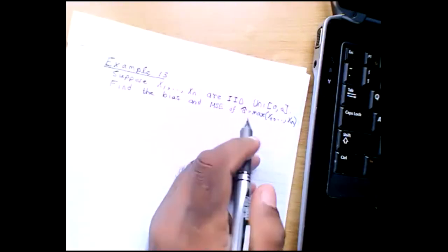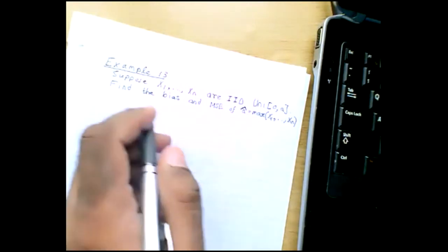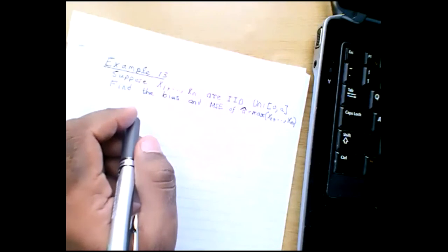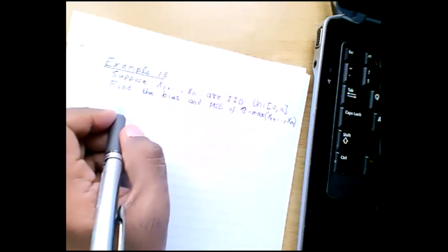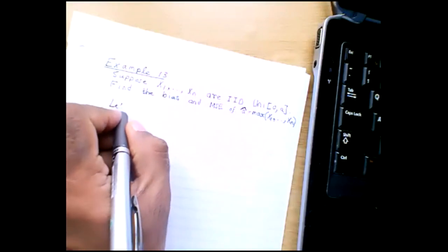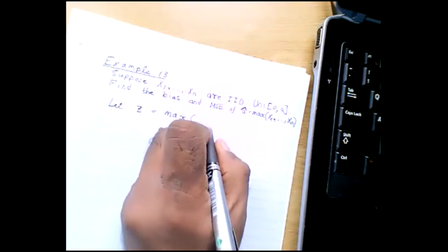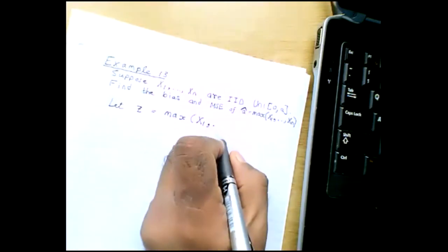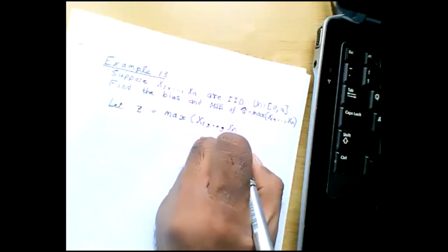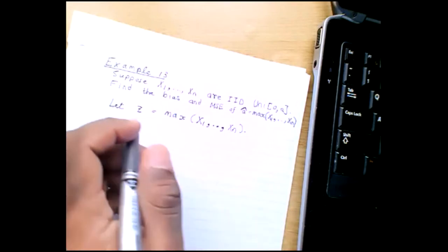Right. So the first thing here, whenever you have a minimum or a maximum, the first thing you must do is to work out the distribution. This is similar to example 10, which I just went through. Let Z be the maximum. You don't need to call it Z, you can call it whatever name you like, but let me call it Z.